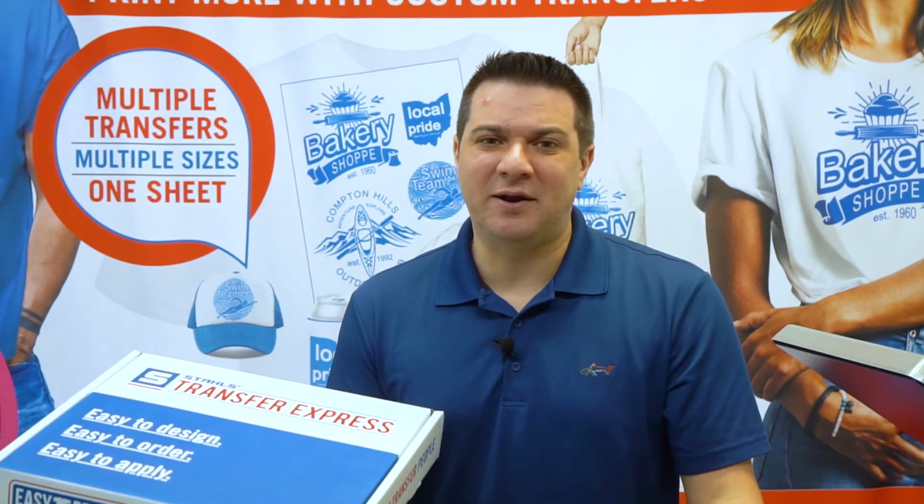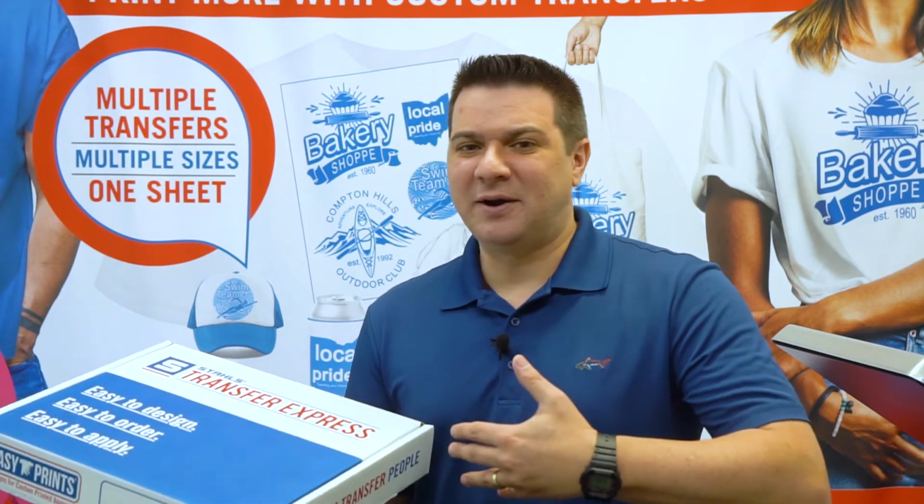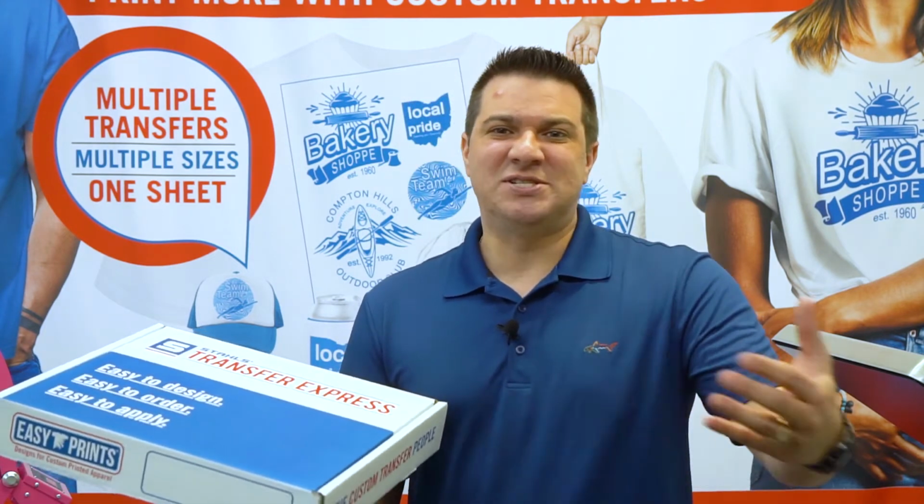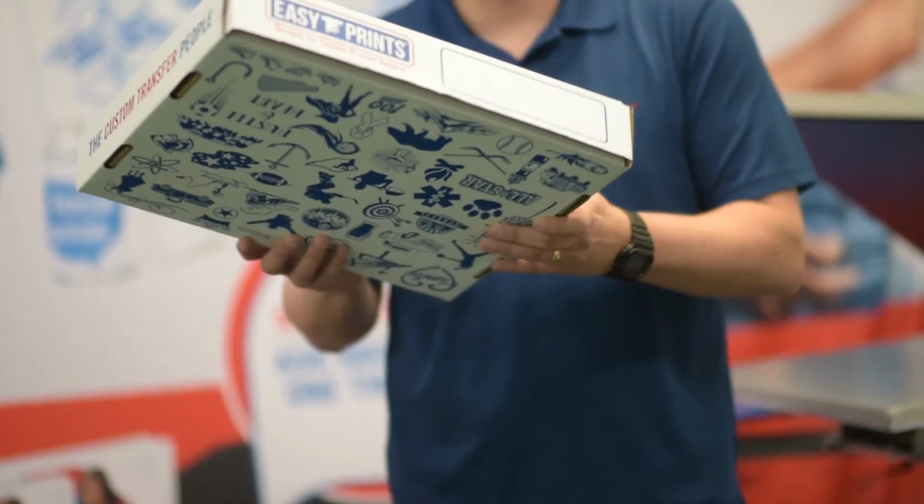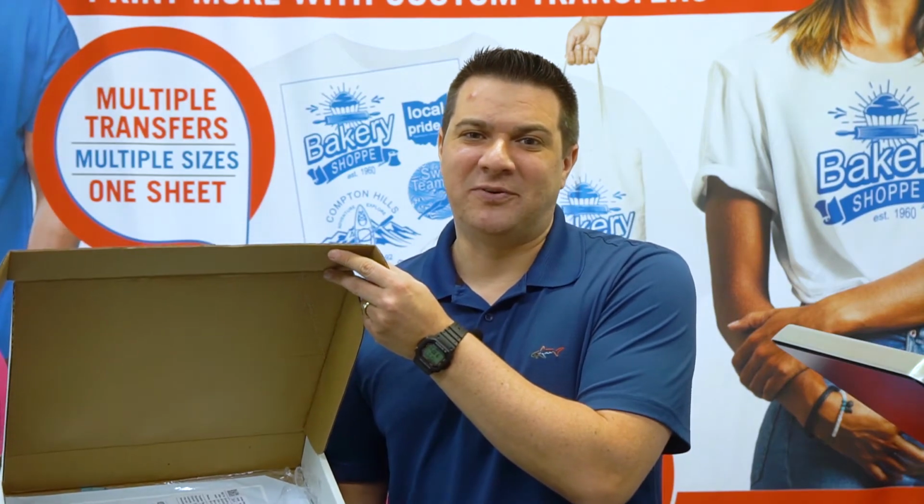So we don't put your product in an envelope. We don't put your product in a very loose box that can easily be damaged. This box can withstand pressure, it can withstand damage. So it can be pounded, it can be thrown, it can be whatever you want it to be. But when you open that box up, your transfers will be perfect.